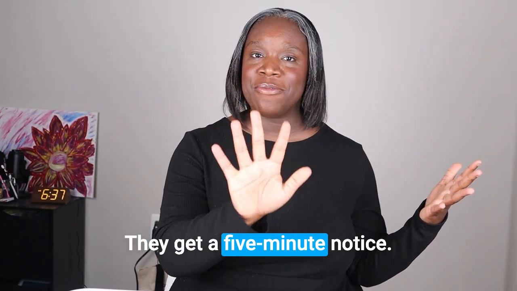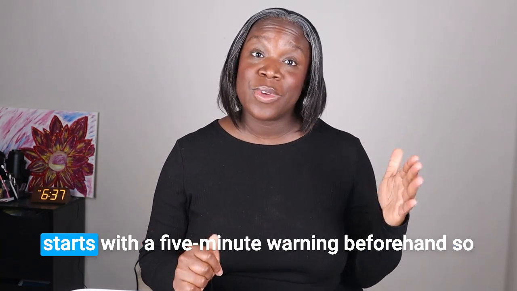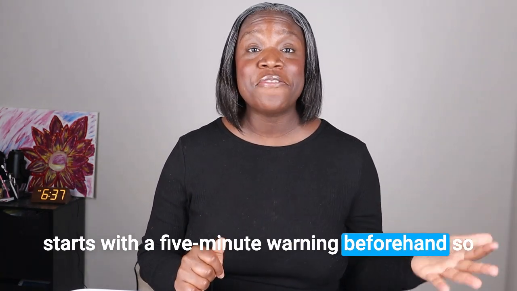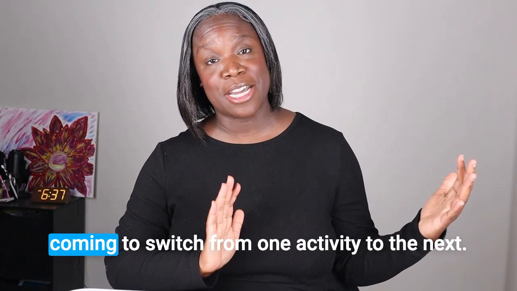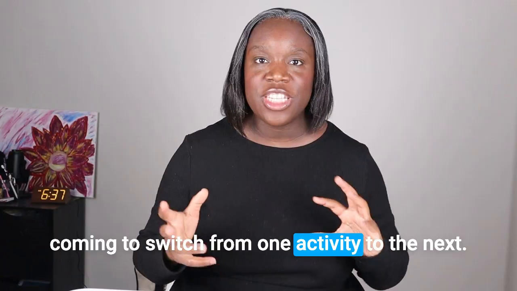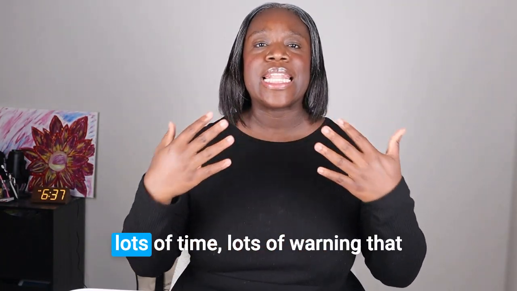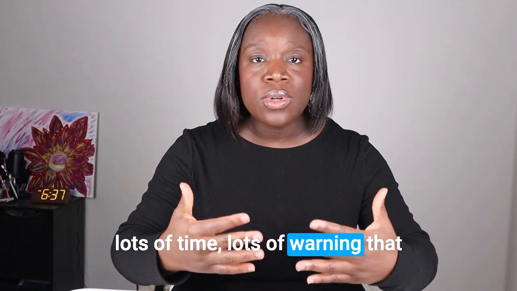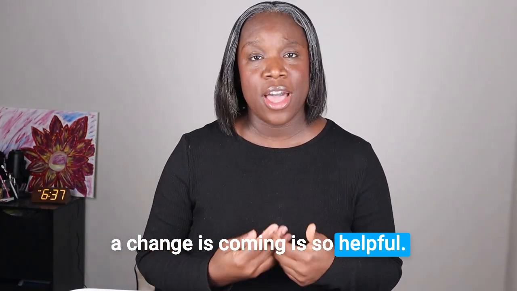They get a 5-minute notice. You know it's going to be a 10-minute process that starts with a 5-minute warning beforehand, so that they have enough notice that transition is coming to switch from one activity to the next. So giving them lots of information, lots of time, lots of warning that a change is coming is so helpful.